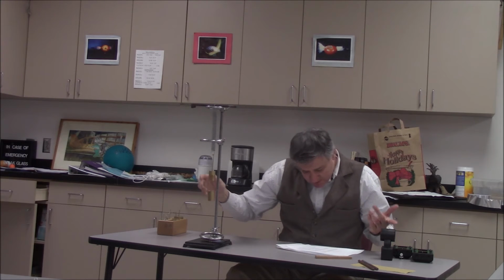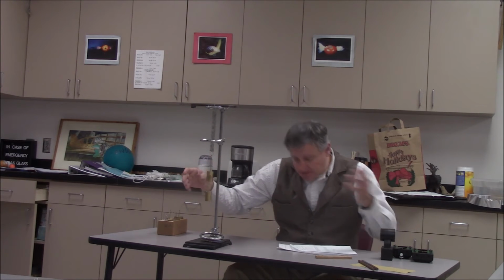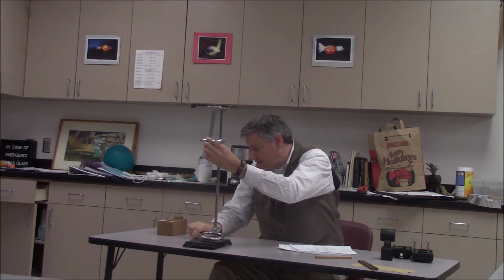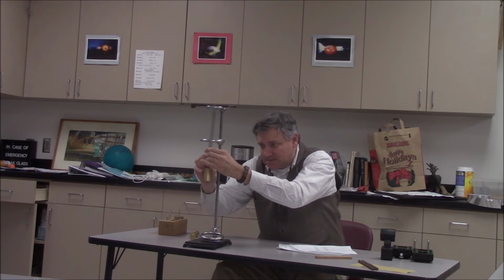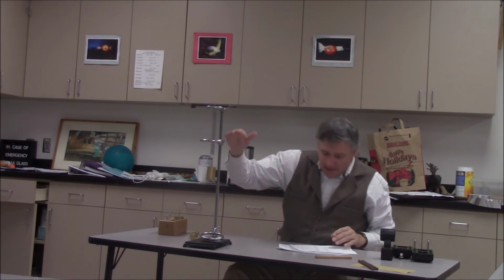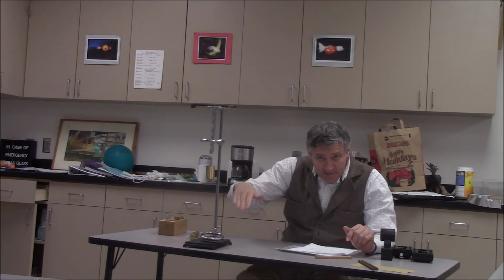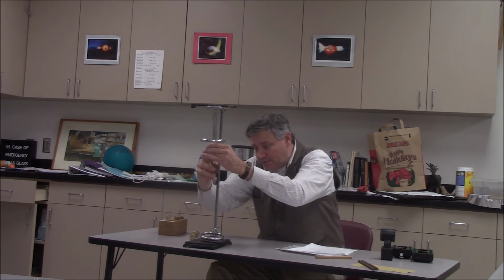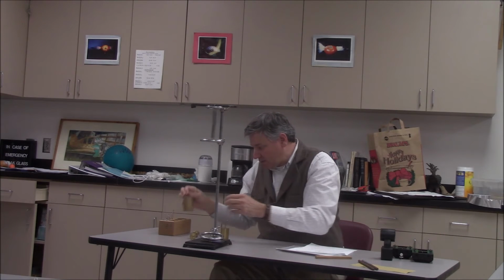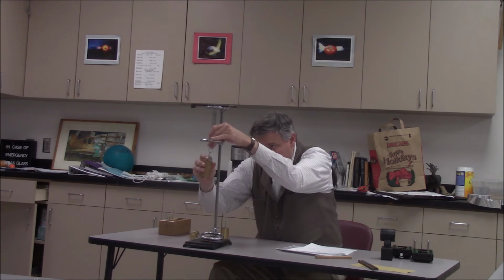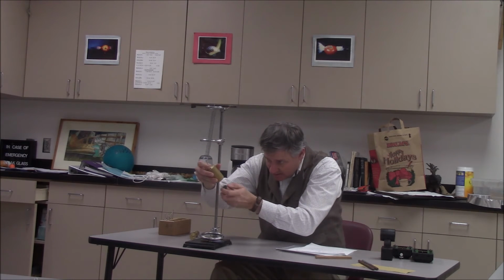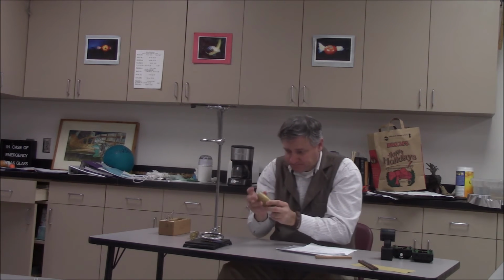Then the next mass was 500, so I put on a 500 gram mass and measured how far that stretched, which was 0.065. And then I just kept adding the masses until I finally got all the way down to 1.5, which is this big massive one like this.